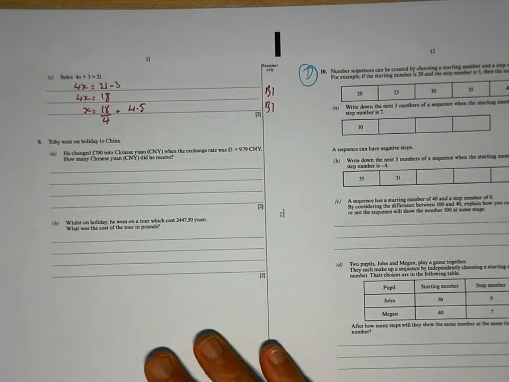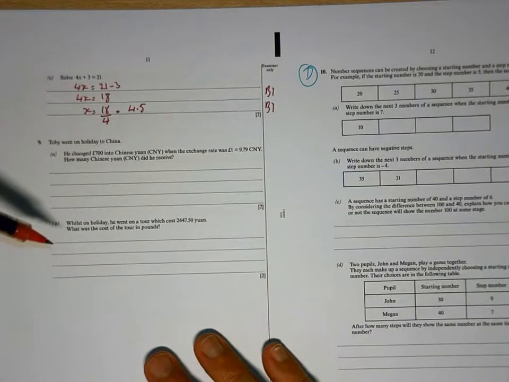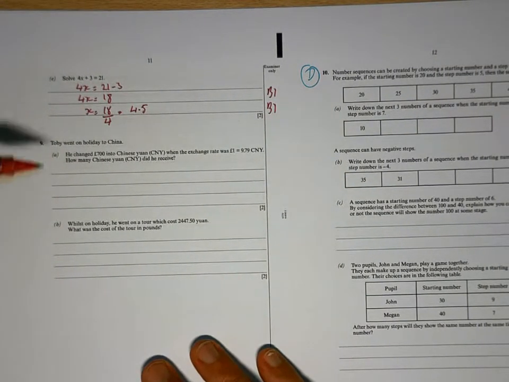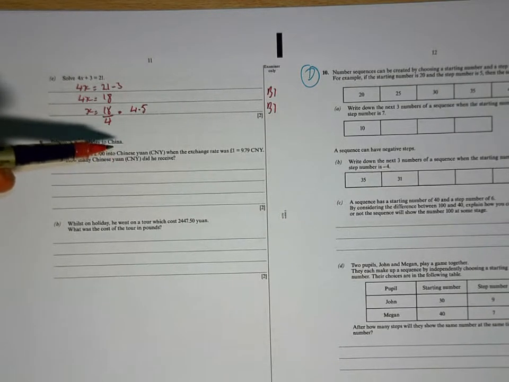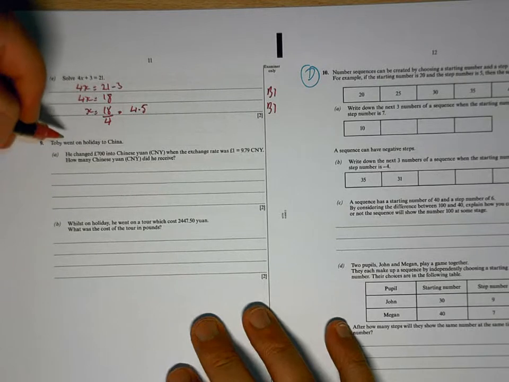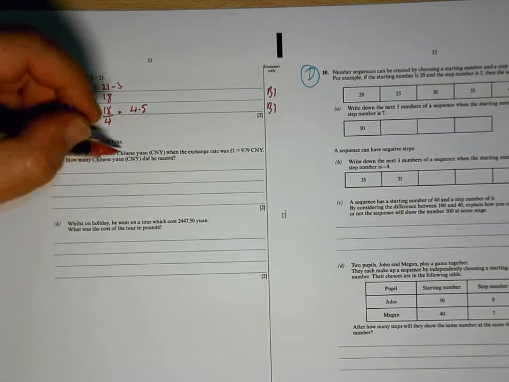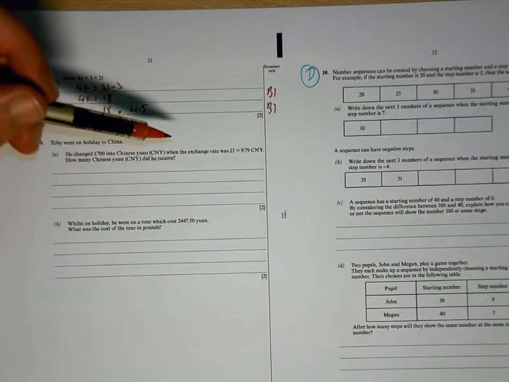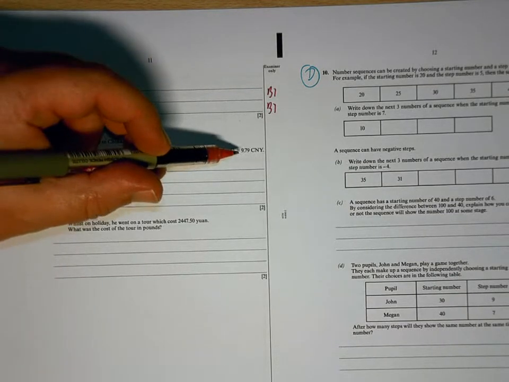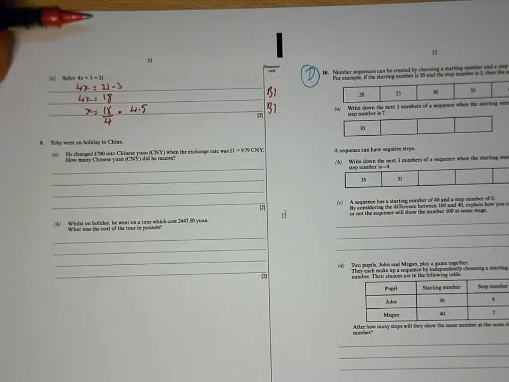Okay, exchange rates. As I've said many times, there's 2 parts to an exchange rate question usually. First part is straightforward, you're going from pounds into yuan, and then part B you're going backwards. So Toby's gone to China, he's changed £700 when the exchange rate was 1 to 9.79. So for every pound he's got, he gets 9.79 Chinese yuan.